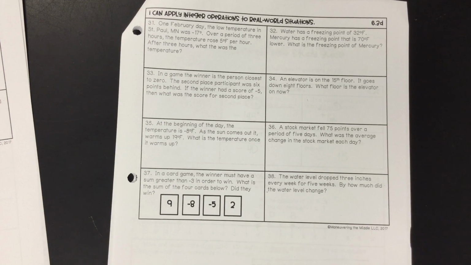Okay, part 3 is our I can apply integer operations to real-world situations. One February day, the low temperature in St. Paul, Minnesota was negative 17 degrees. Over a period of 3 hours, the temperature rose 5 degrees per hour. After 3 hours, what was the temperature?